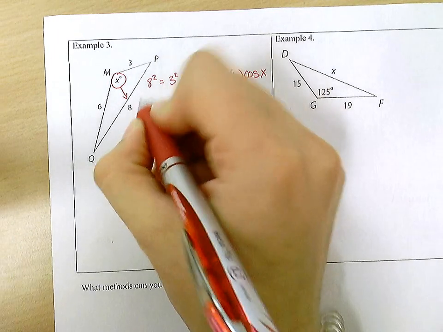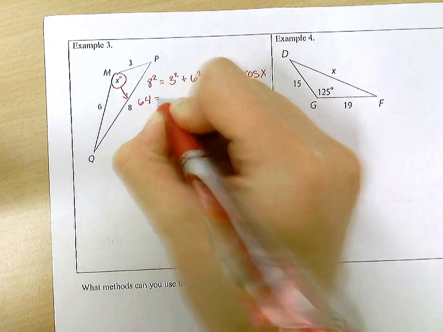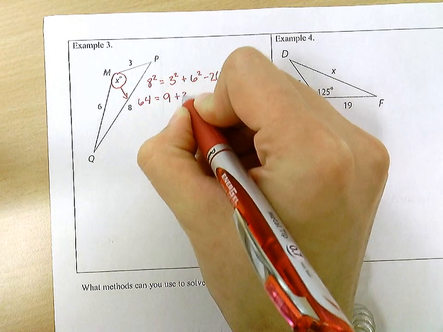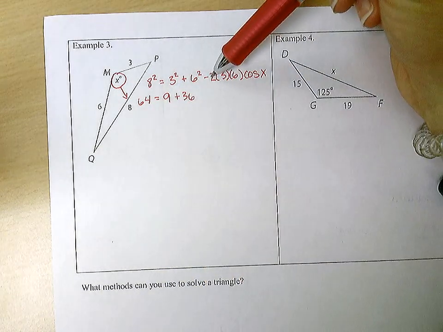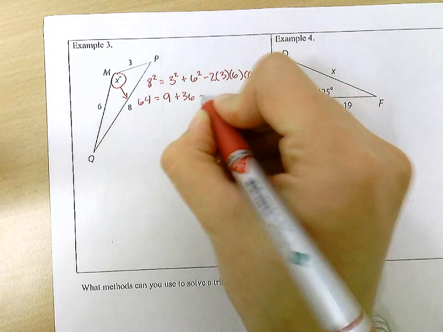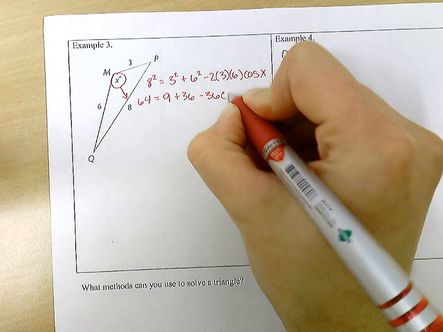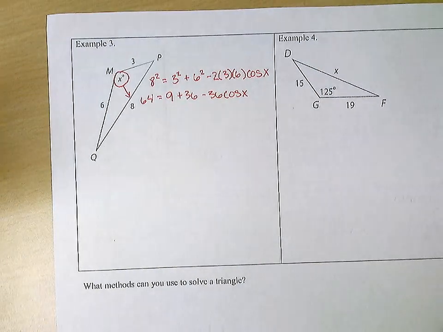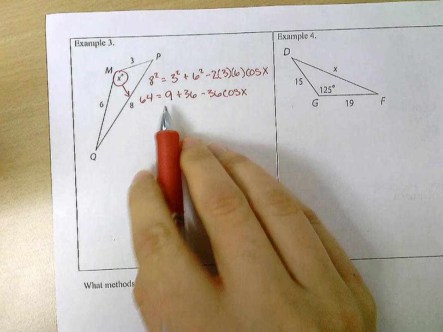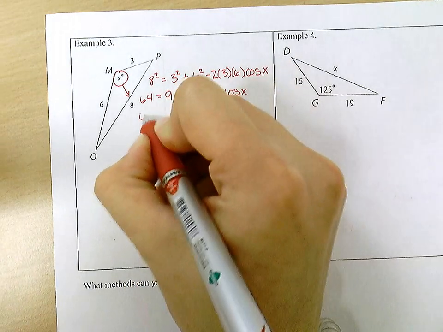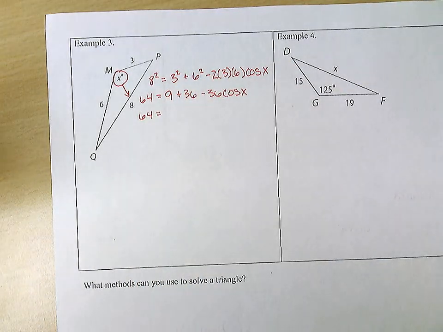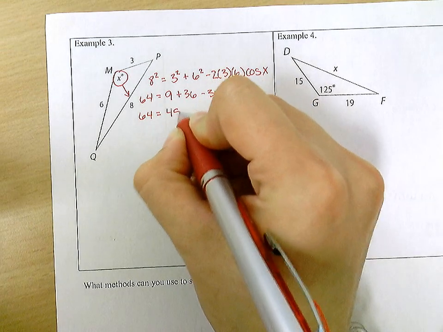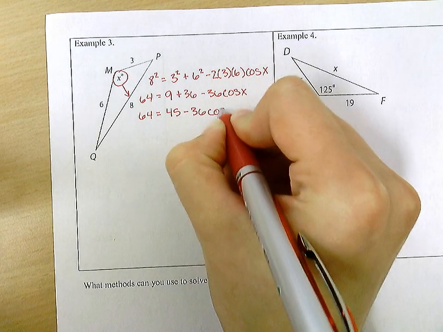So from here I would square each number. So I have 64 is equal to 9 plus 36. Multiply all three together. That's minus 36 cosine of x. Okay, so I'd add right here. So I have 64 is equal to 45 minus 36 cosine of x.